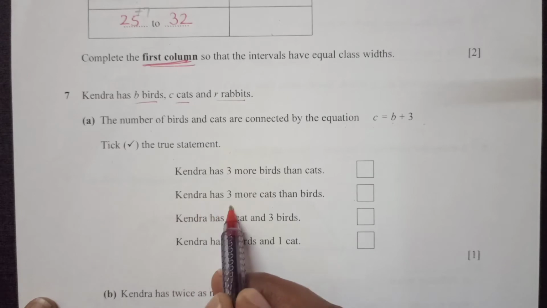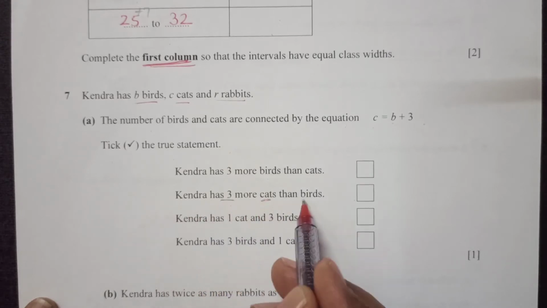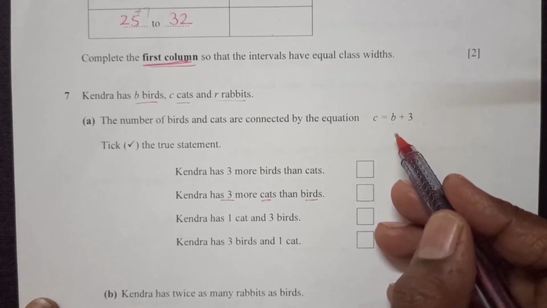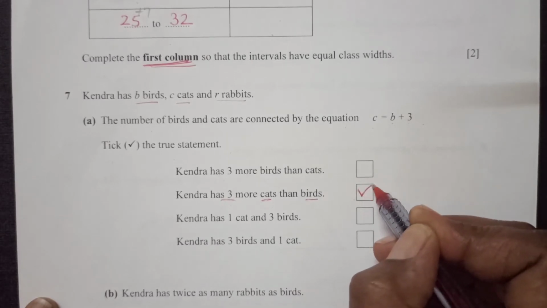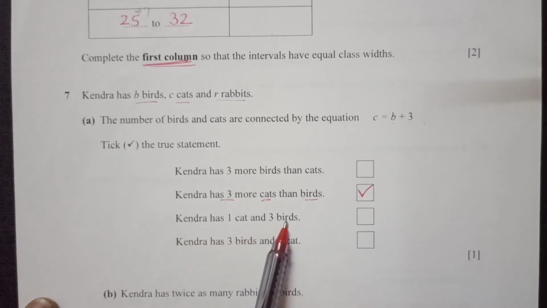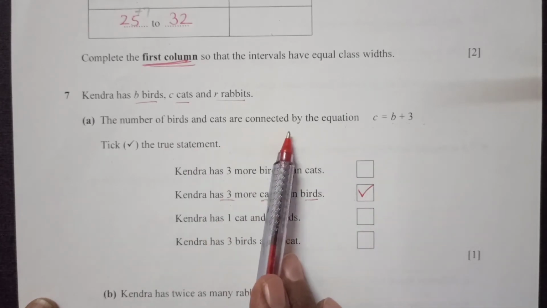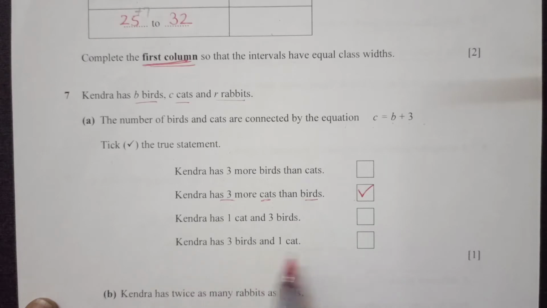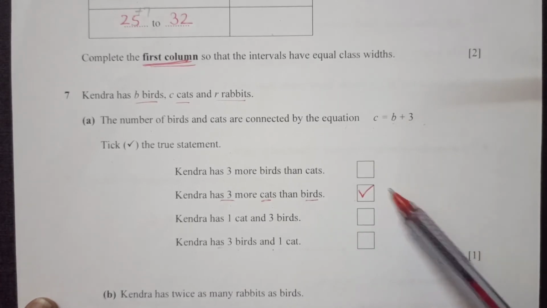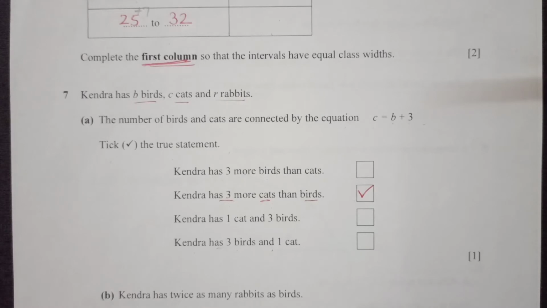And then, Kendra has 3 more cats than birds. So this is the true statement. Kendra has 1 cat and 3 birds? We are not given the actual number, so this is not the option. Kendra has 3 birds and 1 cat? Again, we are not given the exact number, we are just given the equation, so only one correct answer here.